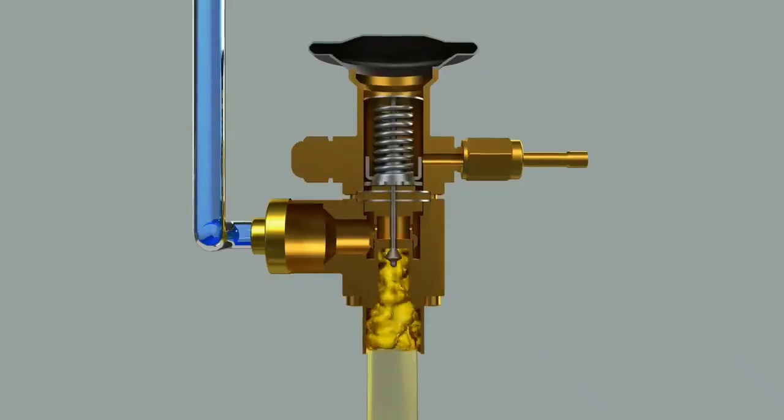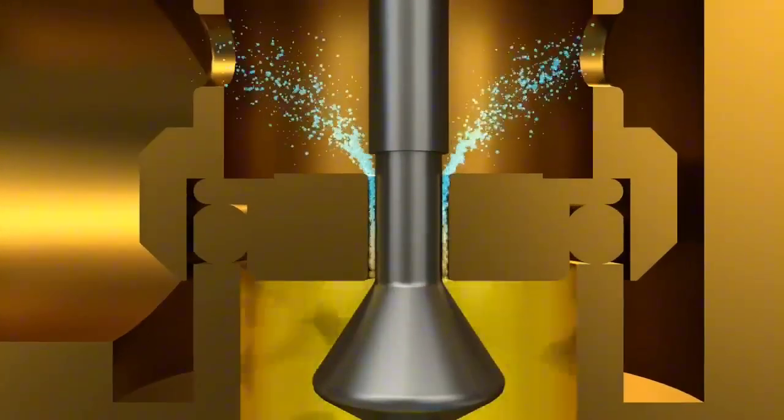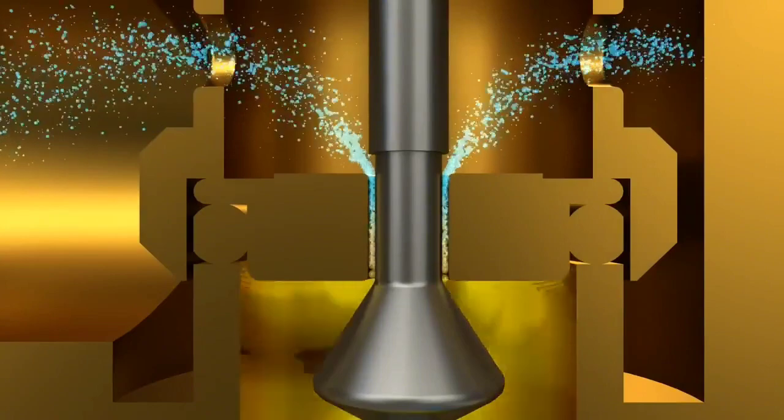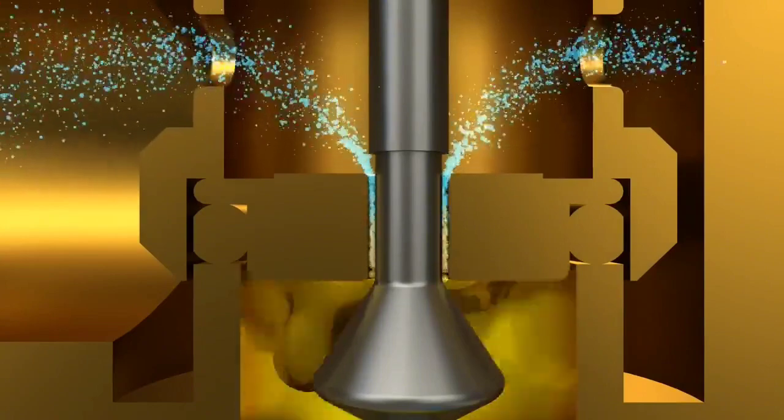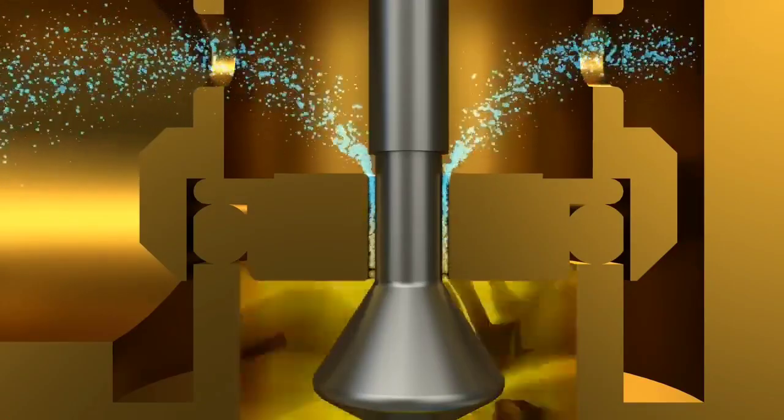The refrigerant which used to flow in large space now passes through narrow area and its pressure drops as it goes. When the pressure drops, temperature drops dramatically as well. The cool refrigerant is now sent to an evaporator.